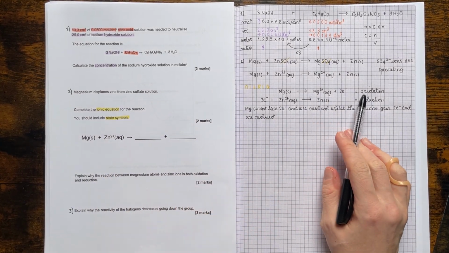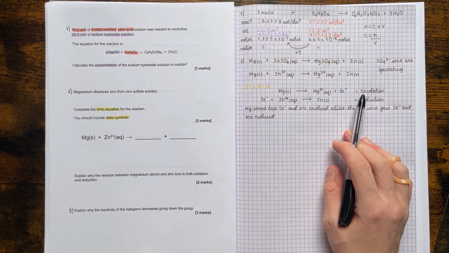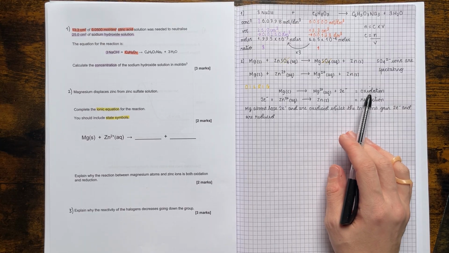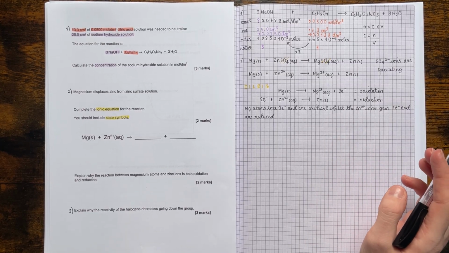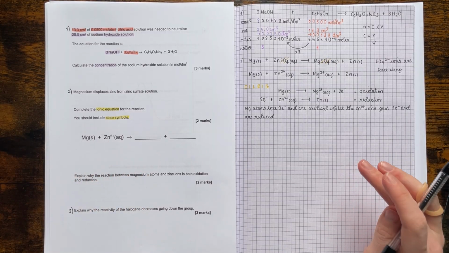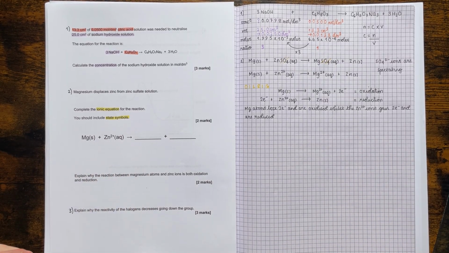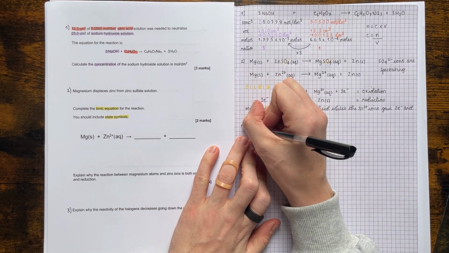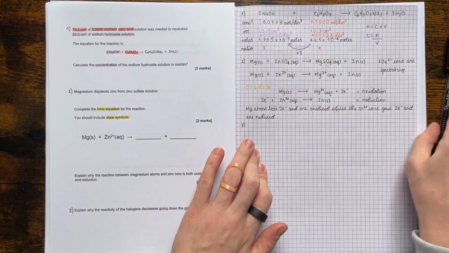So there wasn't necessarily a need to write the half equations out, but if you're ever talking about electrons being lost or gained, I would always suggest mentioning exactly how many are lost or how many are gained and being that specific. Again, any questions with that, guys, please let me know.